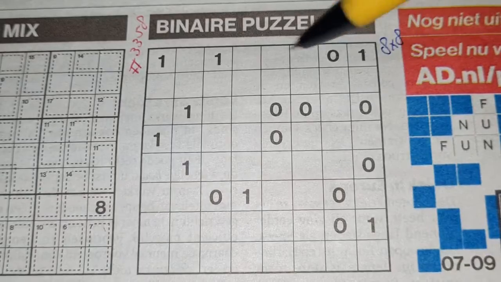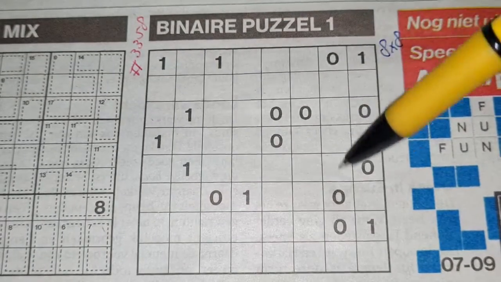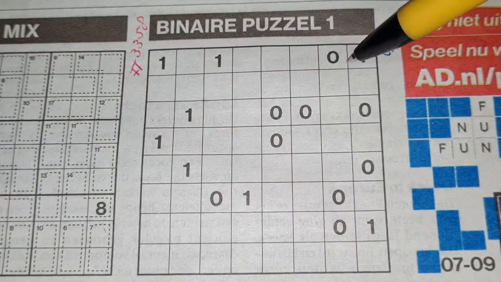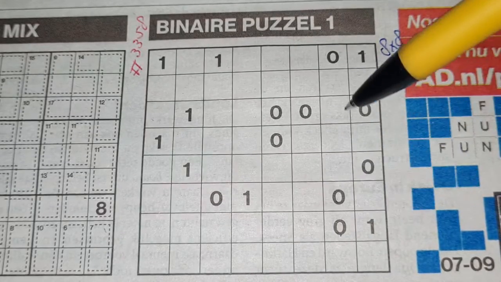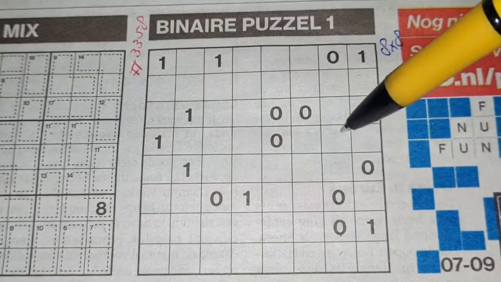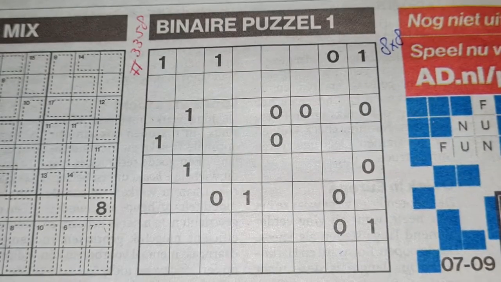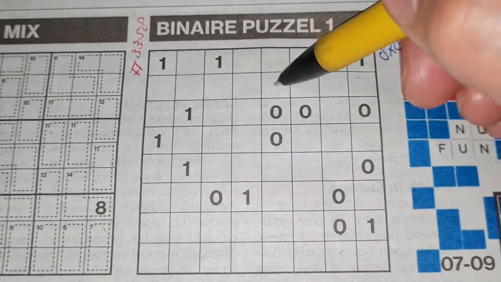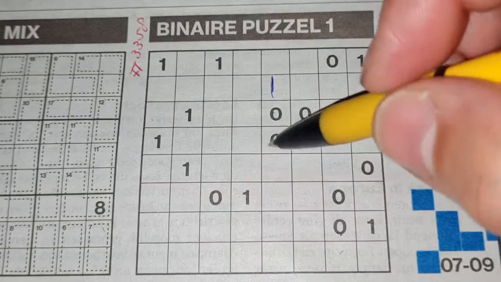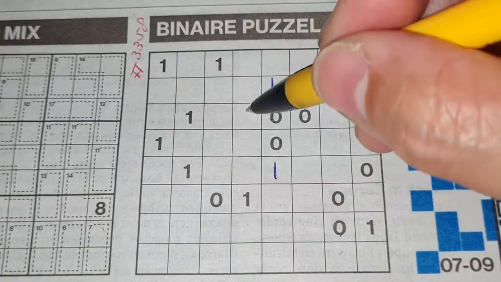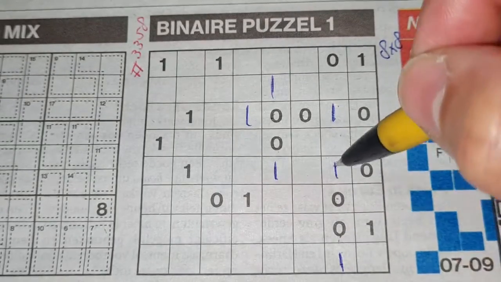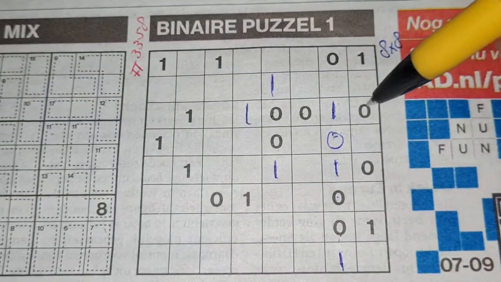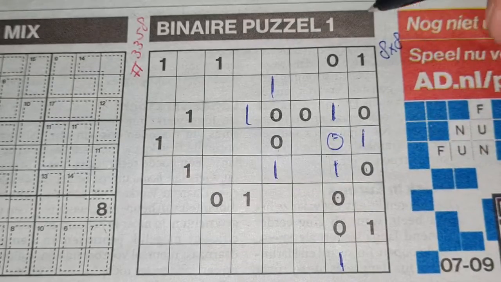That means in a row or in a column, there are always 4 O's and 4 ones. Alright, so let's get started. Double O, here one, there one. Between 2 ones comes an O. Between 2 O's comes a 1.